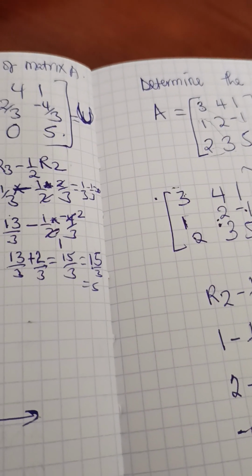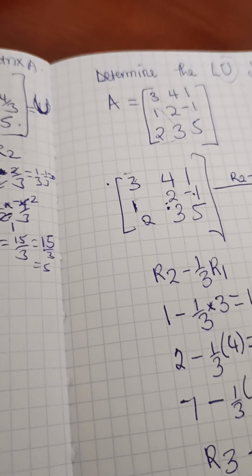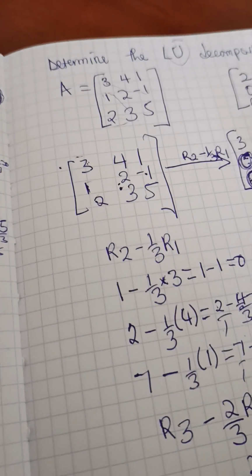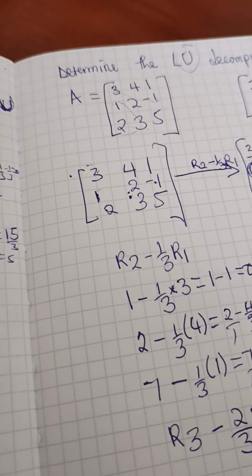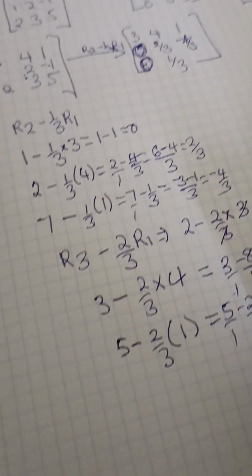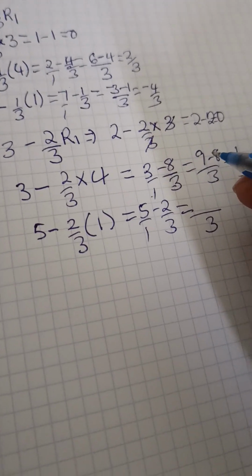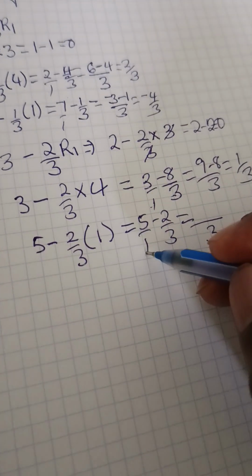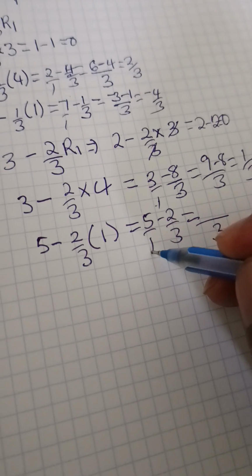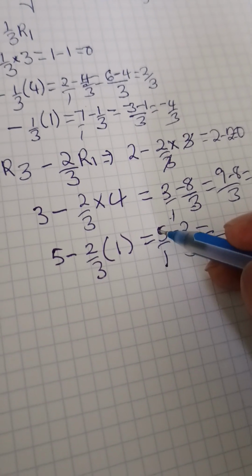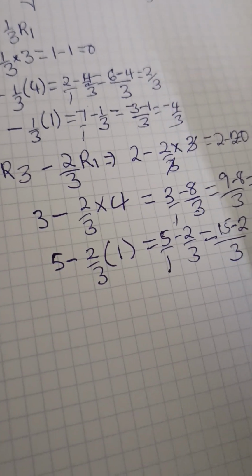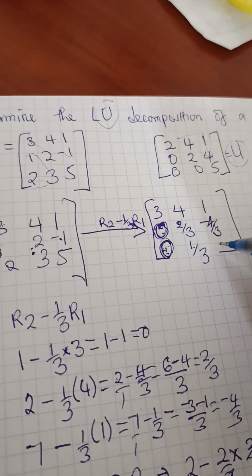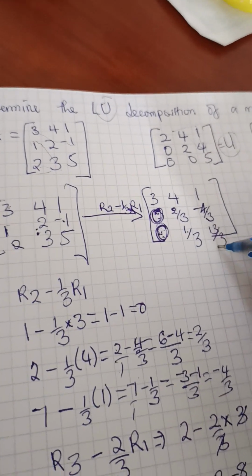So we proceed: 5 minus 2 over 3 into 1. This is 5 minus 2 thirds. And this one becomes 3. So we have 3 times 5, that is 15, minus 2. This is 13 over 3. We write it here, 13 over 3.